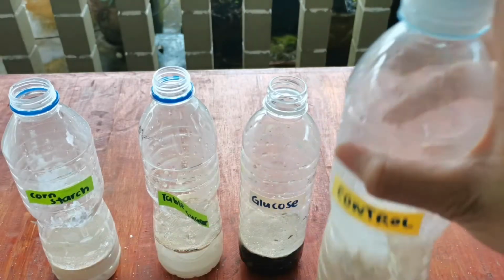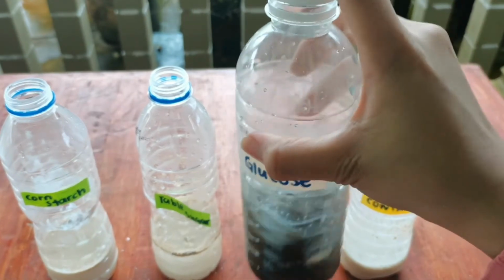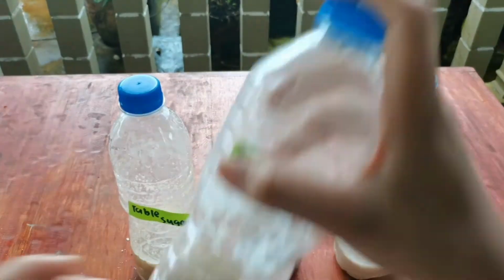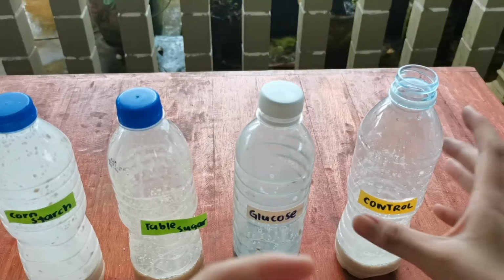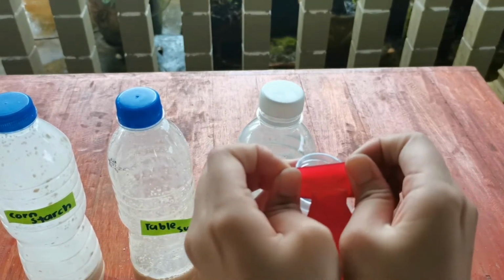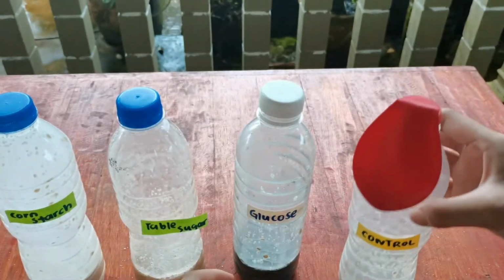Mix them by putting a thumb over the top of the bottles and gently shaking. Then, the opening of each bottle is covered with a balloon to capture the gas produced during this experiment.